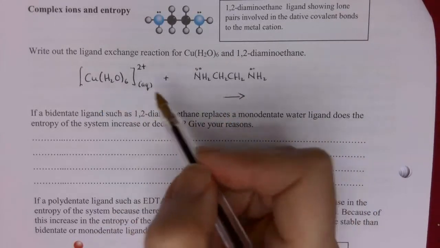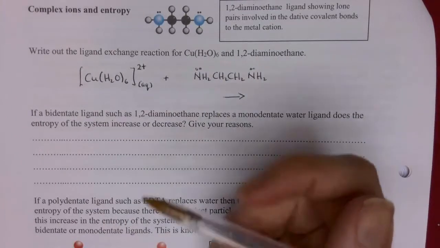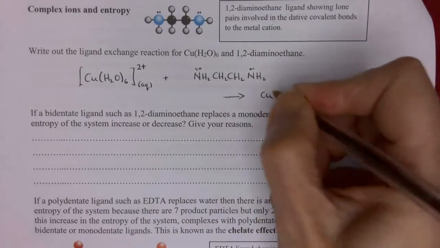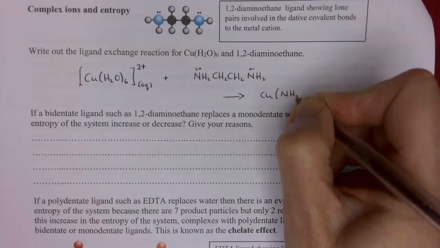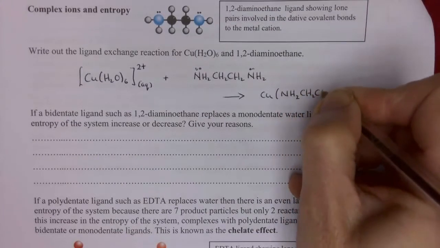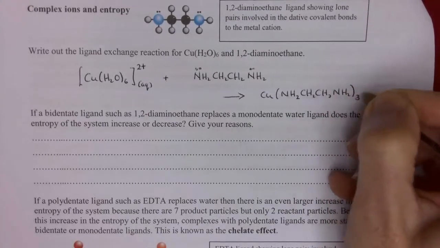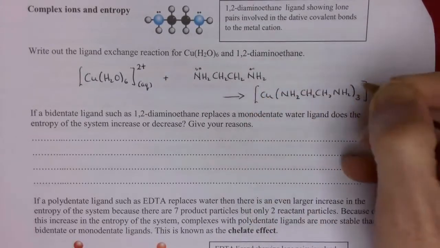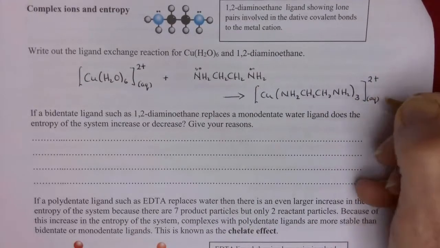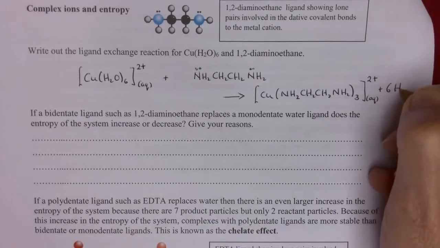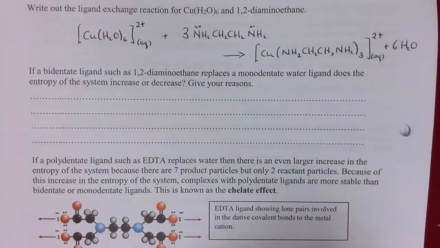In this case, all of the water molecules are replaced by the aminoethane molecules, so we get copper, and remember this forms 2 dative bonds, so I only need 3 of these to make 6 ligands, or 6 dative covalent bonds, so I'm going to have 3 of those. Not changed any oxidation numbers, so I'm still 2+ aqueous, and I kicked out my 6 water molecules there, and obviously I need 3 there.